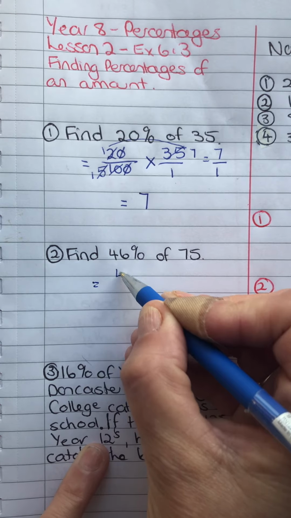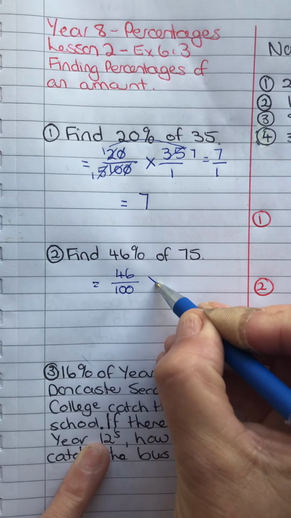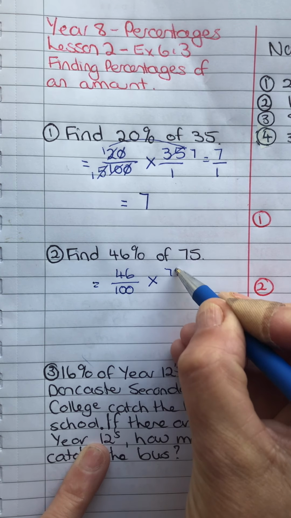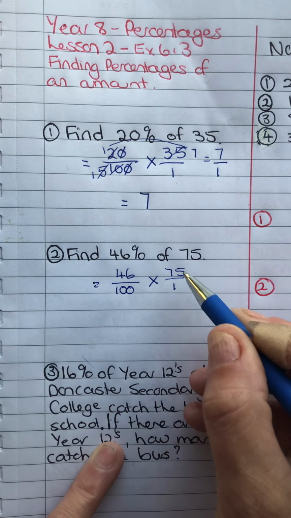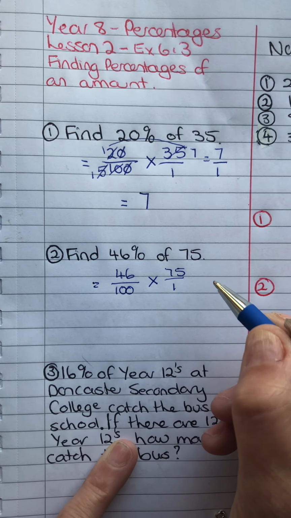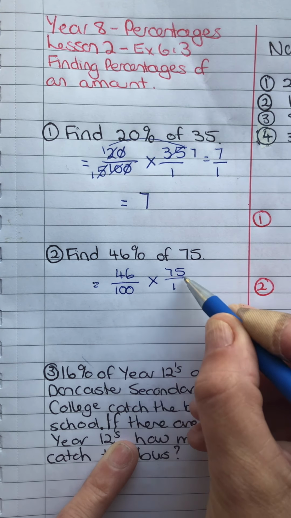46%, so we're going to go 46. What does this mean? Over 100. And we're going to multiply that by 75 over 1. Now, because I can see 75 and 100, we could keep halving them. You could do that separately and see if you and I come up with the same answer. I can see with 75 I could do 5s, but I can do a bigger number. So the biggest number you can do will make it quicker. I can see that 25 goes into both of those.